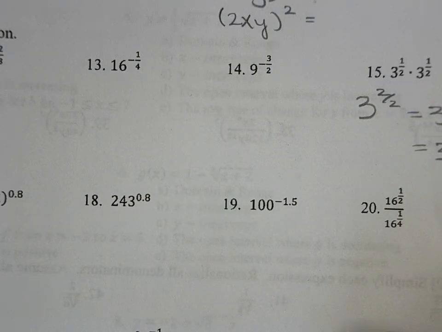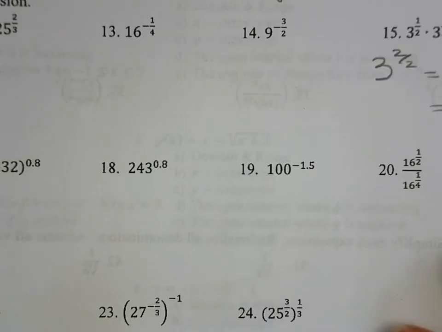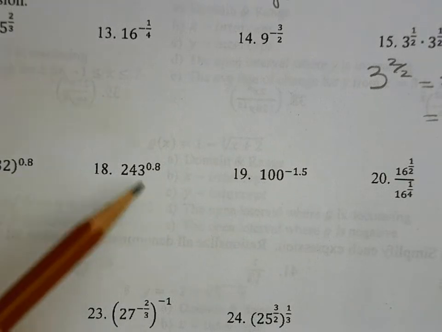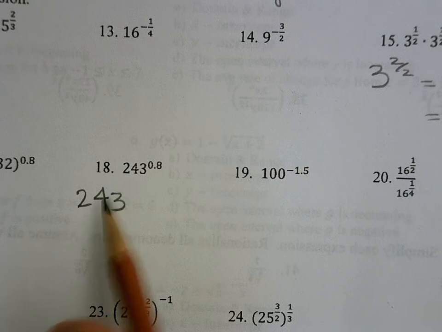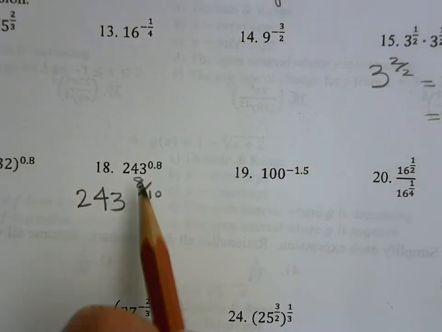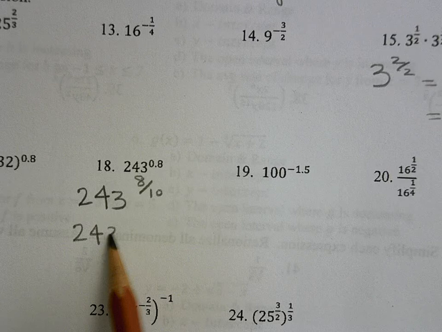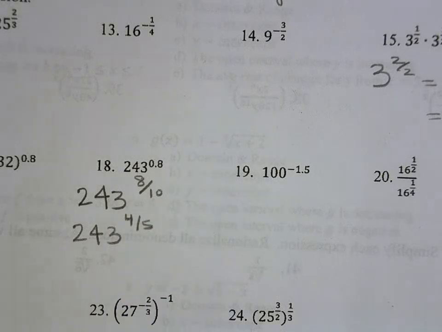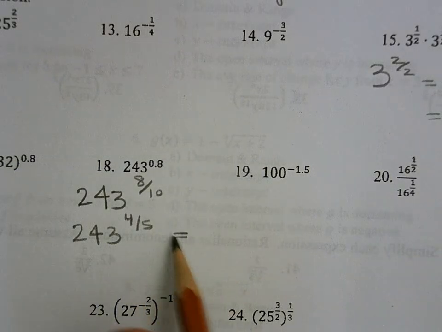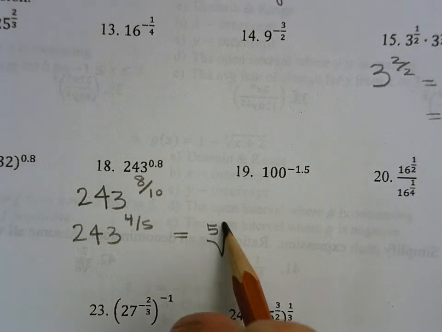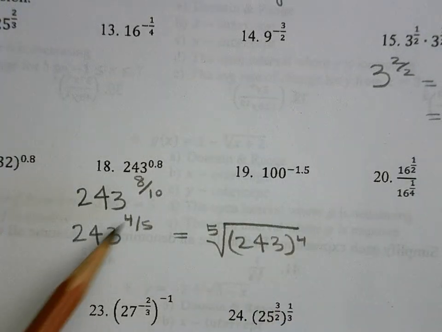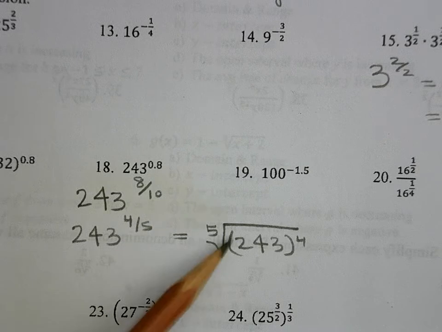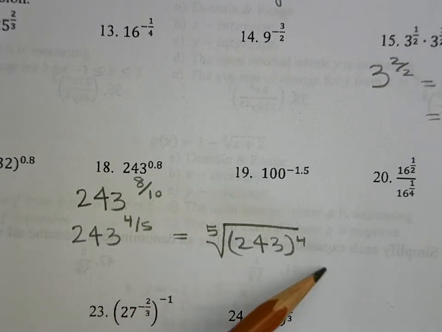And then let's go ahead and take a look at number 18. So for number 18, I want to rewrite that as a fraction. So I have 243 to the 8/10 power. And so I'm going to reduce my fraction, so divide out a 2. And then I want to rewrite it as a radical. So 243 to the power of 4, and then the denominator is my index. So the 5th root of 243 to the 4th.